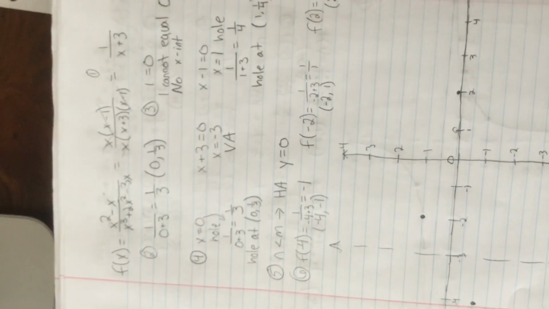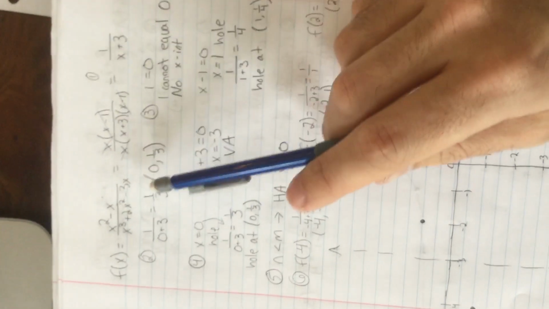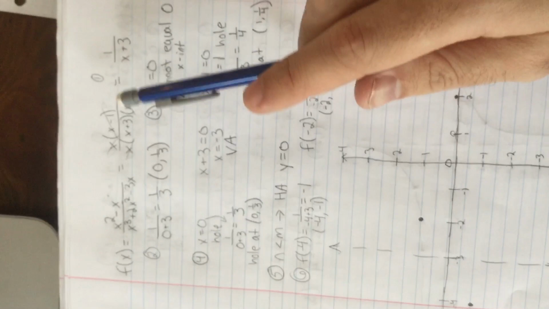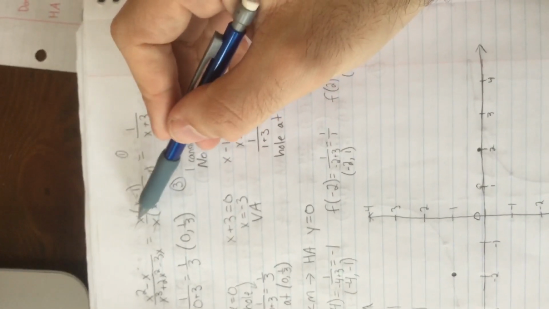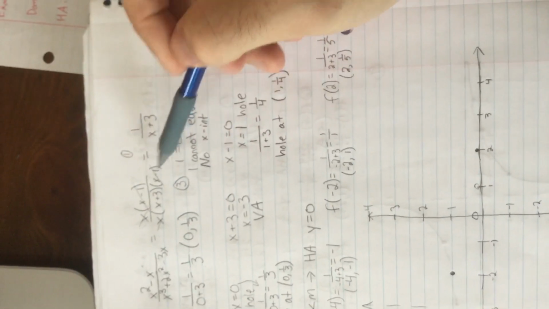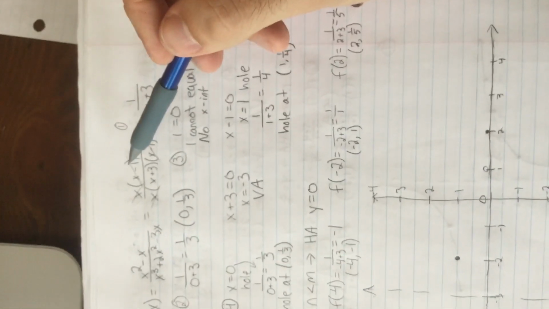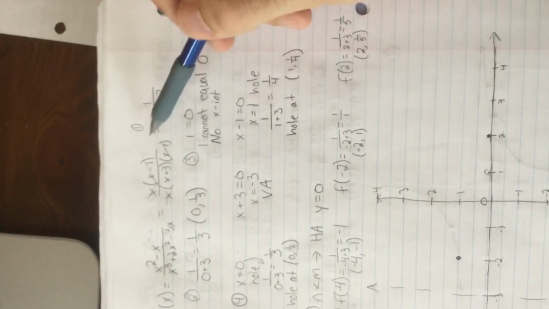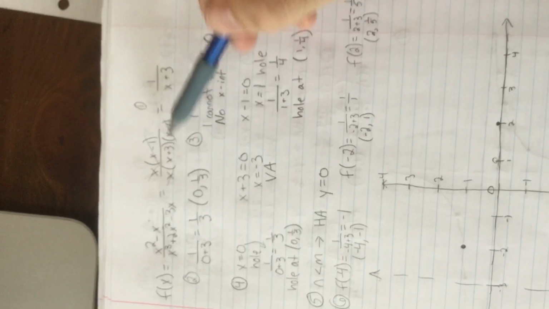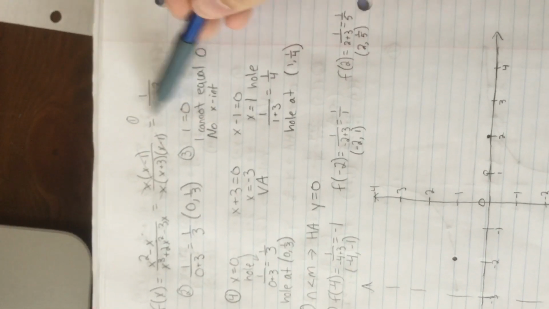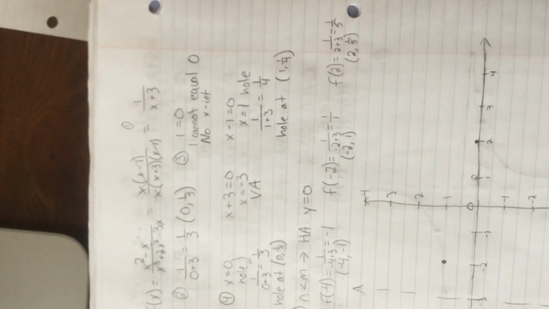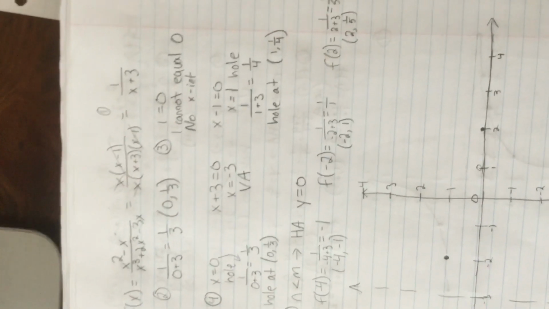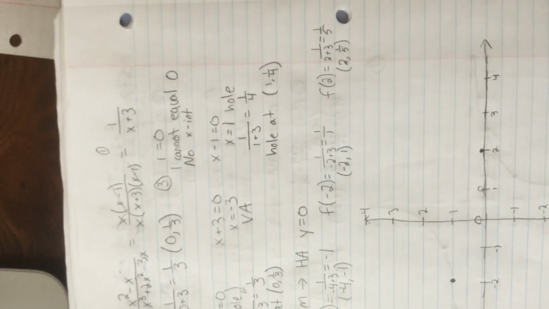Following the same steps here, I labeled them out for you. I factored both the top and the bottom, and then canceled out what I could cancel out. We see here how both of them have an x. Those x's cancel out. Both the top and bottom have an x minus 1. Both of those cancel out. So on the top, if both of these cancel out, all we're left with is 1. On the bottom, all we're left with is x plus 3. So this is my fully factored and simplified version. The next step is to find your y-intercept by plugging 0 in for x.